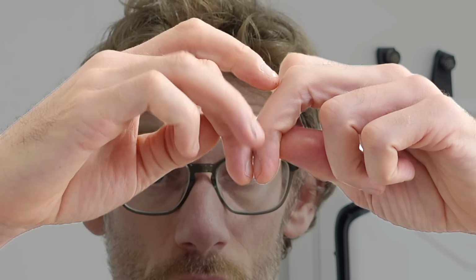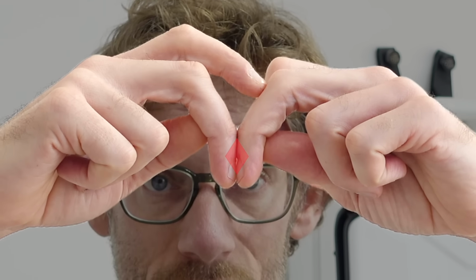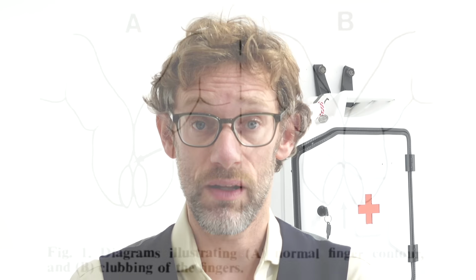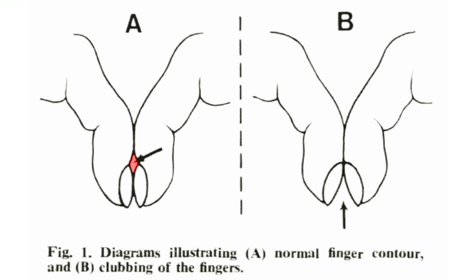And the way we're going to identify that with a patient is get them to put their fingers together like so, looking for a diamond window between the two nails. This is Schamroth window, and if it's present, it means that the patient does not have clubbing.